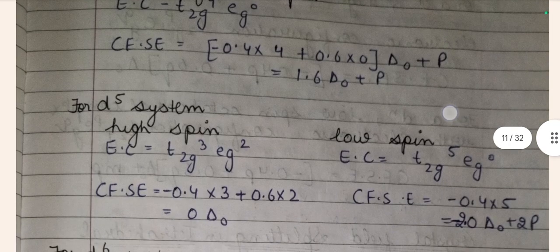For a d5 system, high spin, the electronic configuration is t2g3 eg2 and the CFSE is equal to minus 0.4 into 3 plus 0.6 into 2, so it is equal to 0 delta naught.